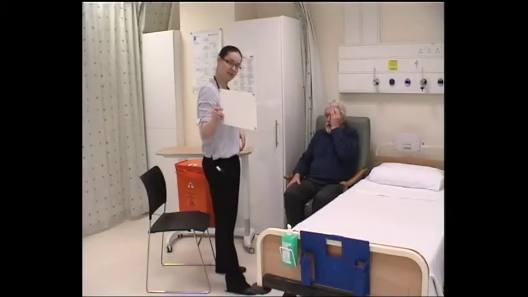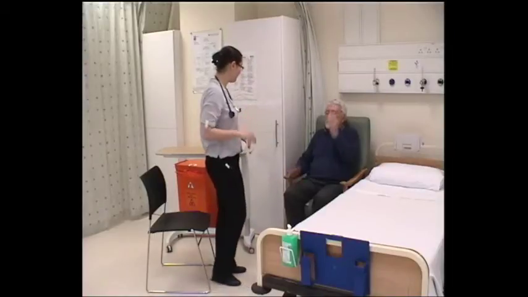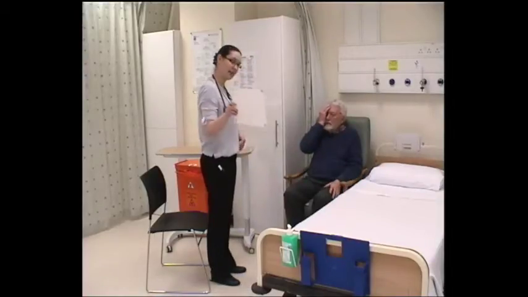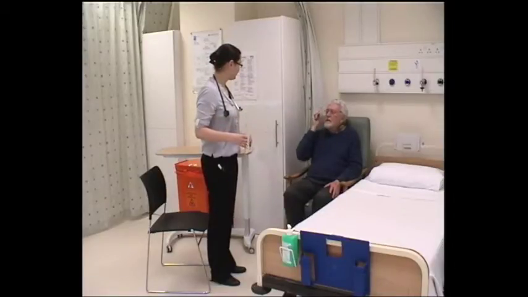Please clean your hands with this gel. That's grand. And if you could just close your other eye and cover it with your hand, that's excellent. And the same again. Please clean your hands with this gel. And those look the same with you for both eyes. Yes. Grand.